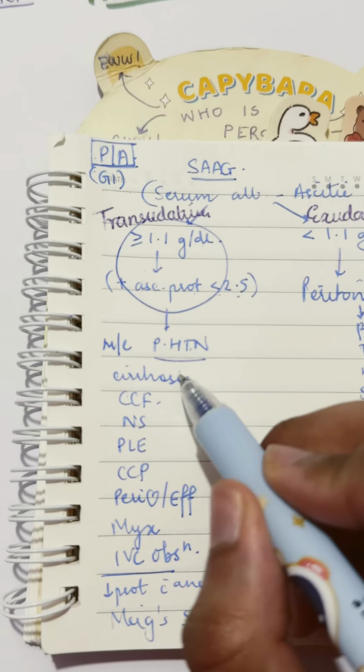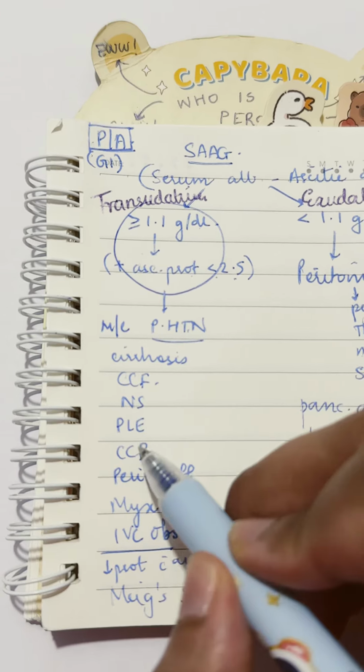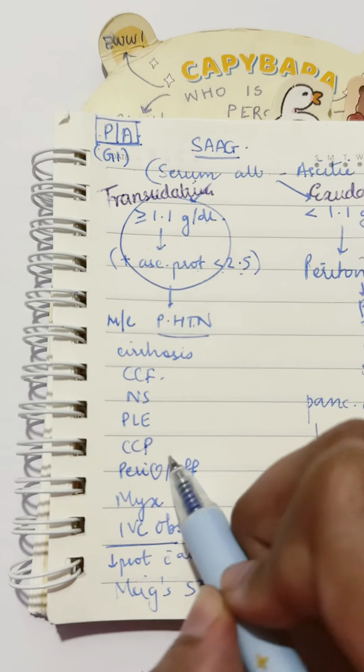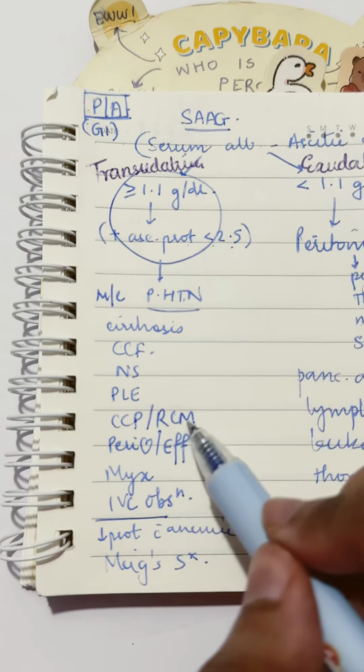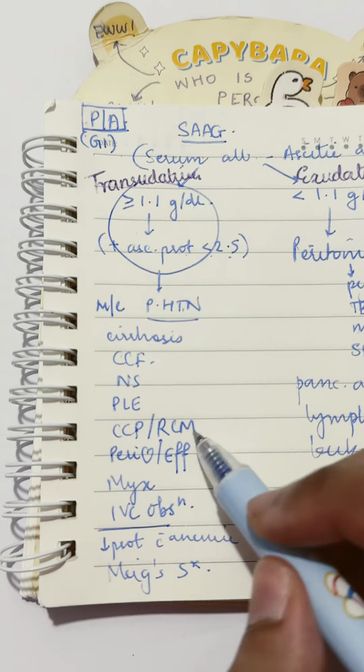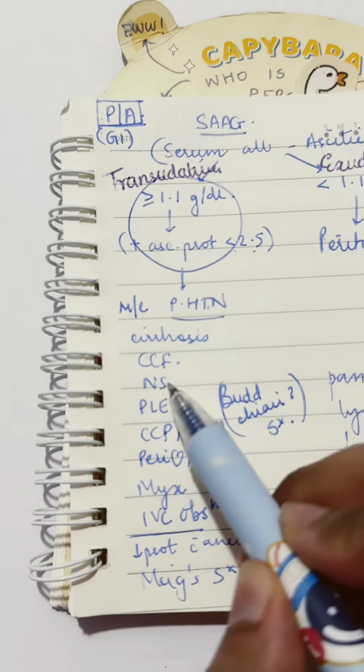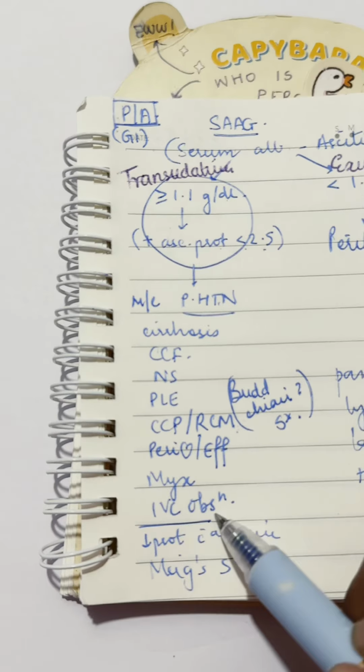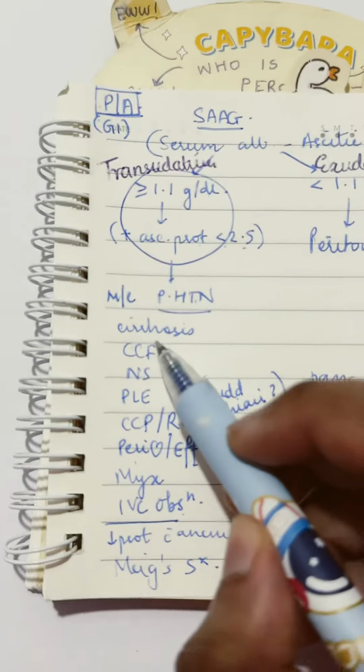Could be due to liver cirrhosis, there could be congestive cardiac failure, there could be chronic constrictive pericarditis or restrictive cardiomyopathy also for that reason. All of these increase the backflow to the liver and cause congestion. You can also think about Budd-Chiari syndrome. You have other congestive causes like nephrotic syndrome, myxedema, IVC obstruction, pericardial effusion. This was right-sided heart failure, by the way.